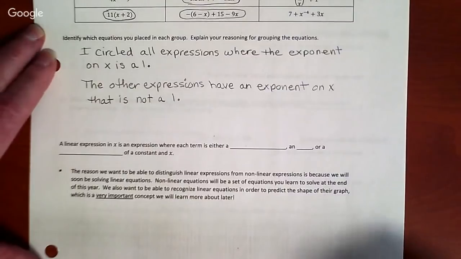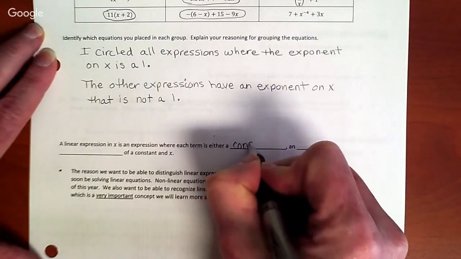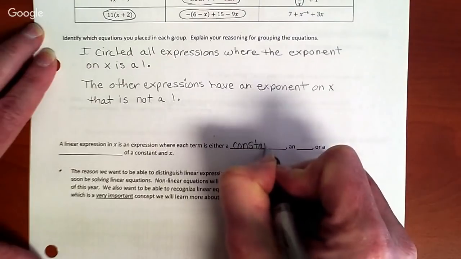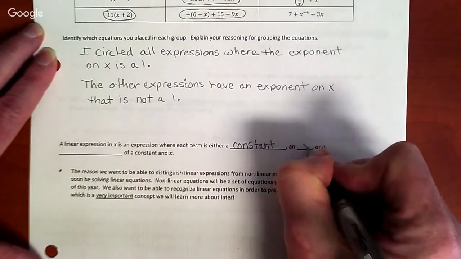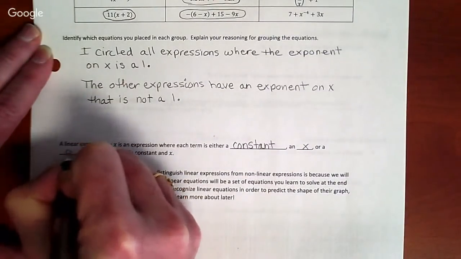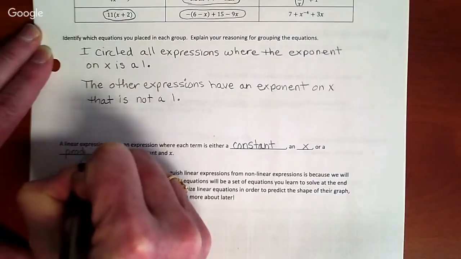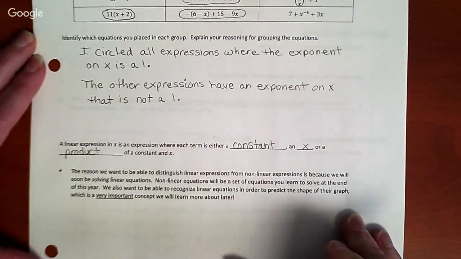A linear expression in x is an expression where each term is either a constant, an x, or a product of a constant and x.